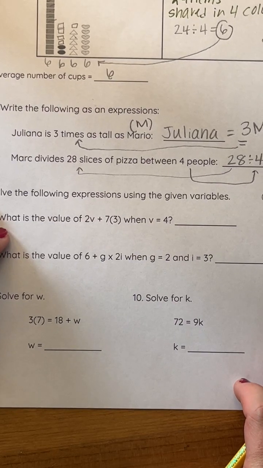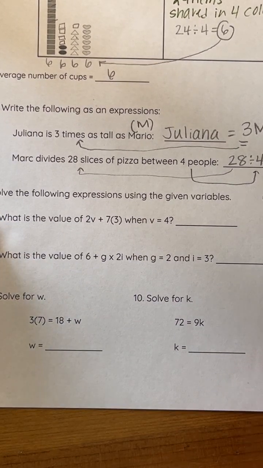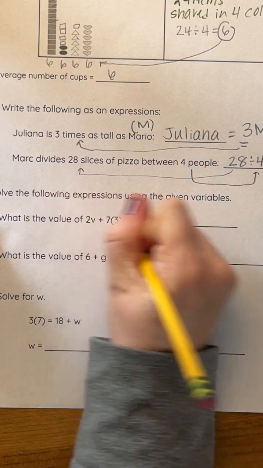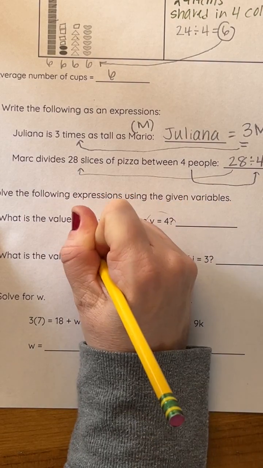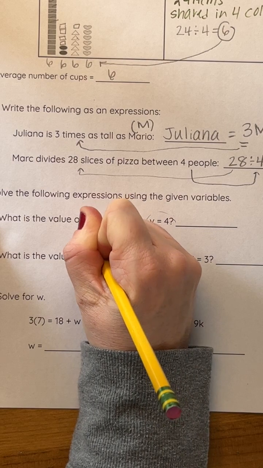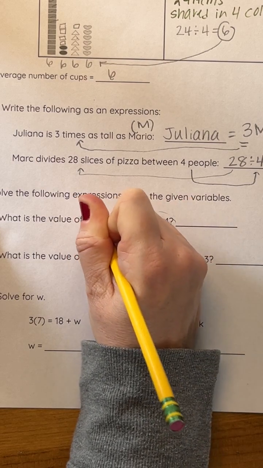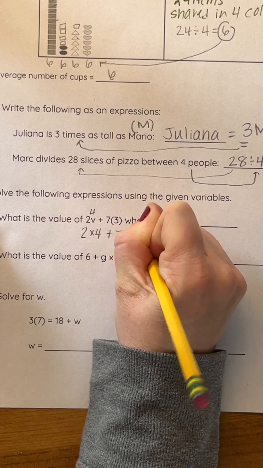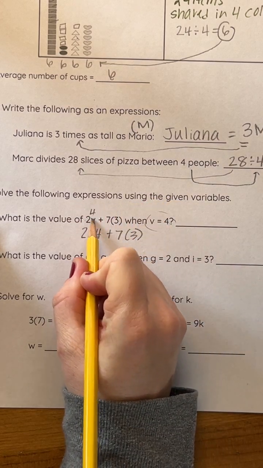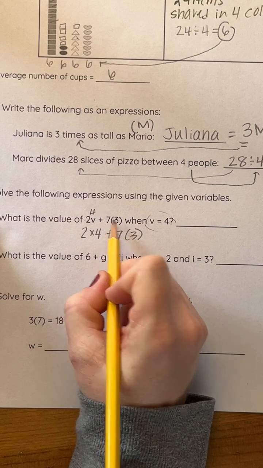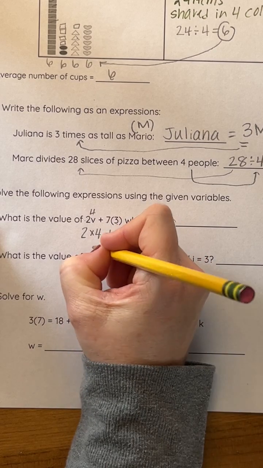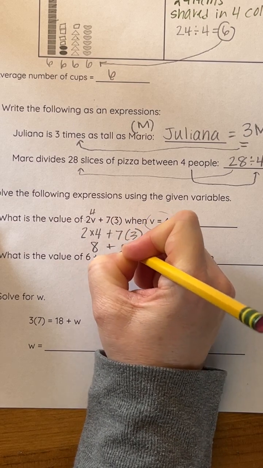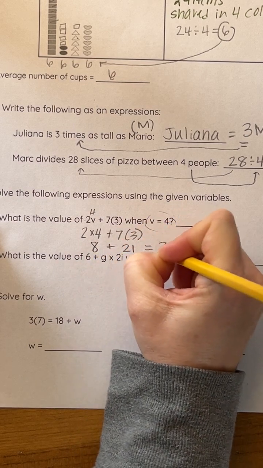All right, the next one says solve the following expressions using the given variables. So I'm going to rewrite this whole thing using this. 2 times 4 plus 7 times 3, because we know that a letter and a number means multiplication and a number in parentheses means multiplication. So 2 times 4 is 8. 8 plus 21 equals 29.